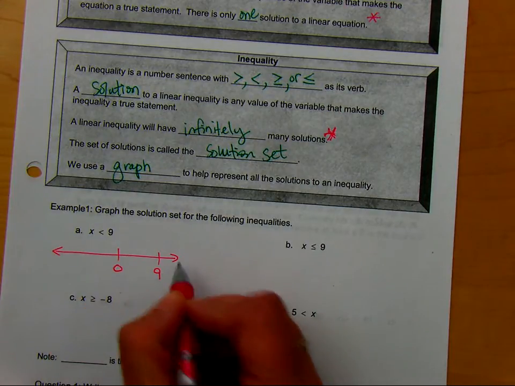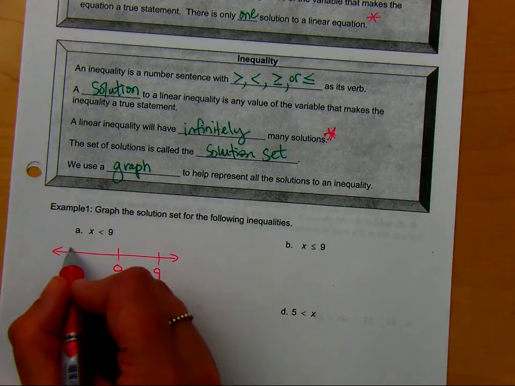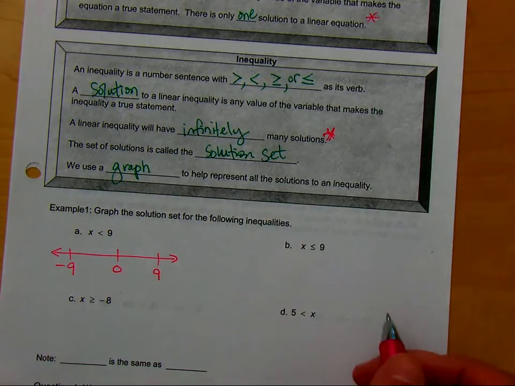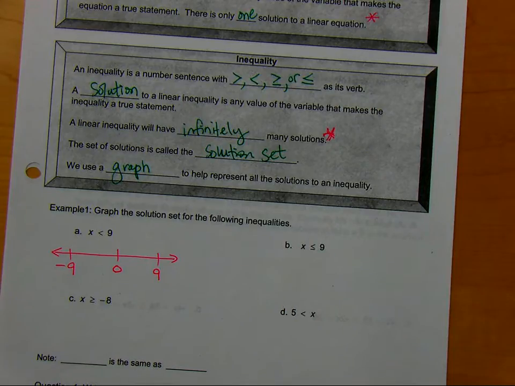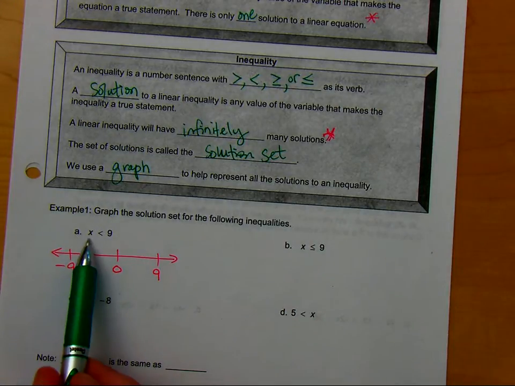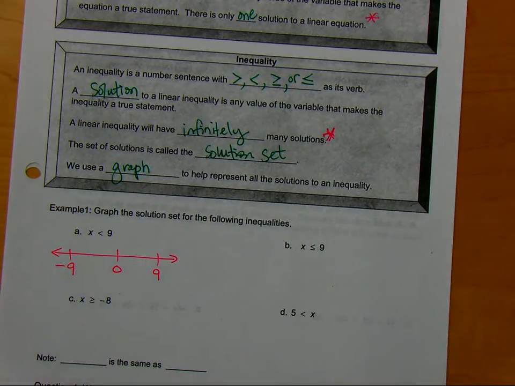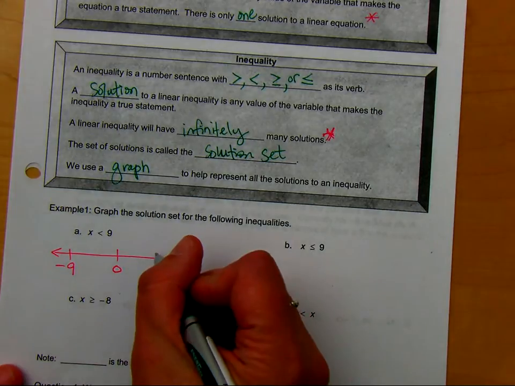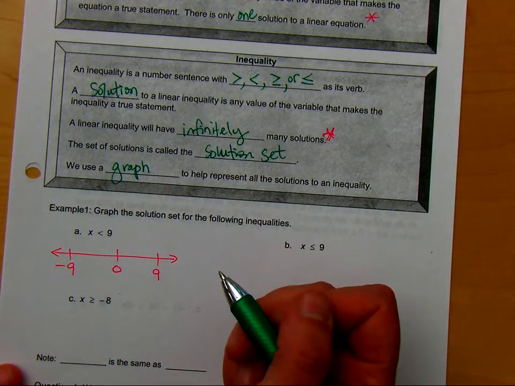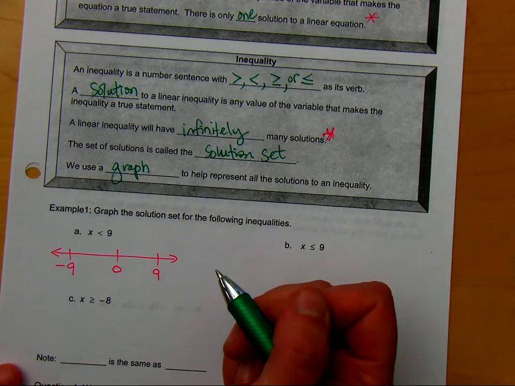Here's 9 up in the positive direction, and down here would be negative 9. So maybe we have 3 numbers, and we're just representing where those numbers are on the number line. Now, how would you read this statement? X is less than 9. So that's a lot of different numbers. Can you give me some examples of numbers that are less than 9?